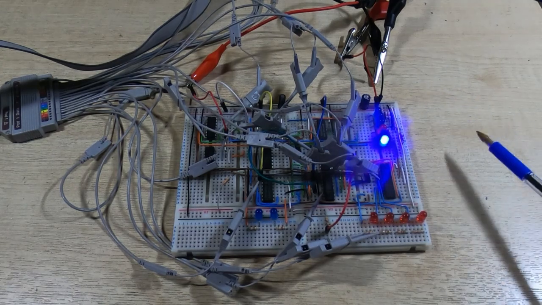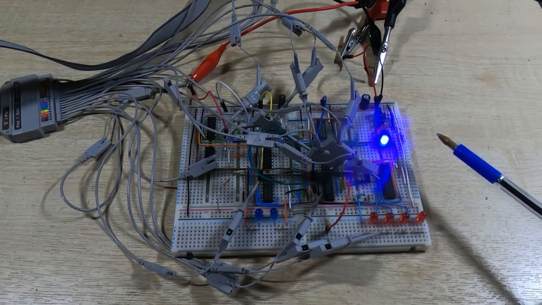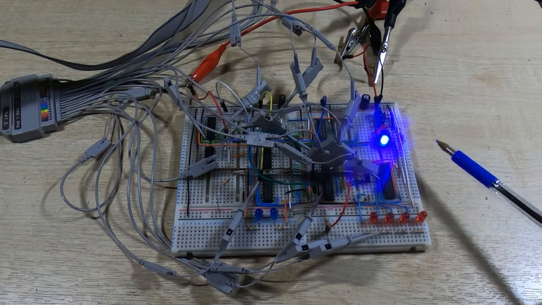We just now need to integrate this with the counter and then with the floppy drive circuit itself. So we'll do that in a future video.